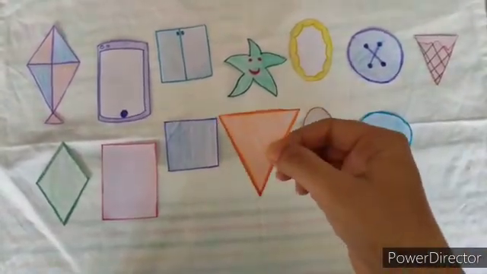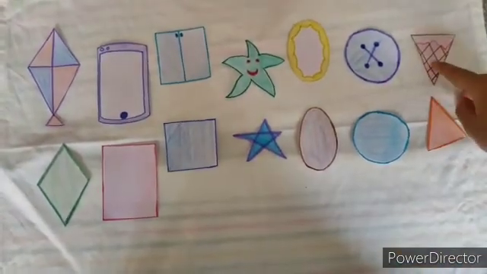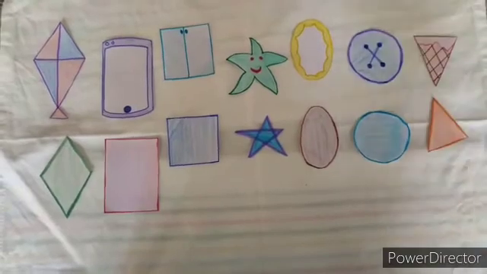Which shape is this? Triangle. Ice cream cone is of triangle shape.